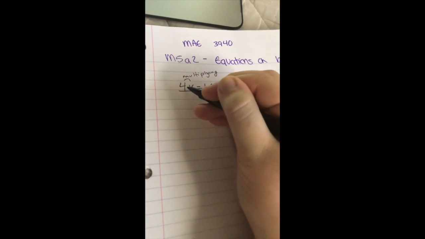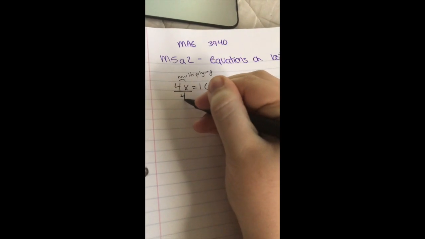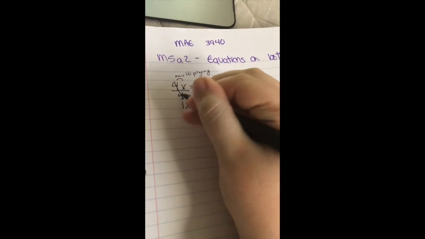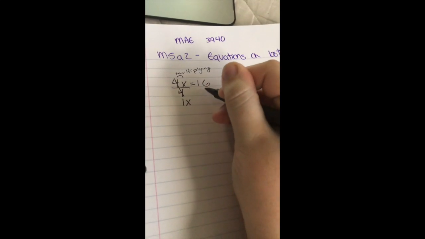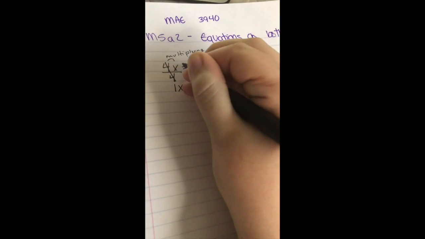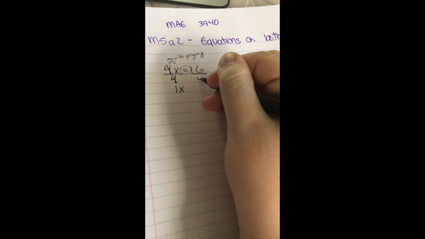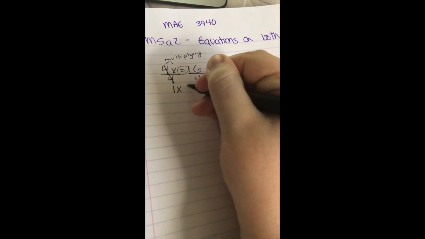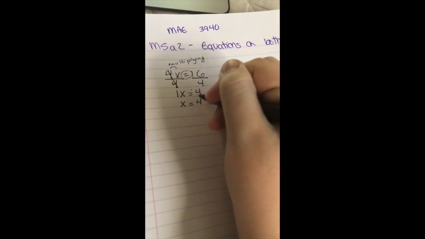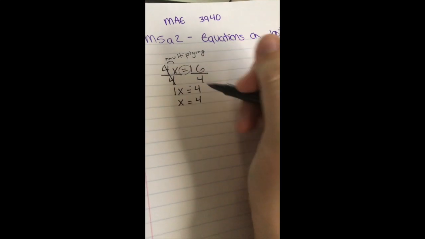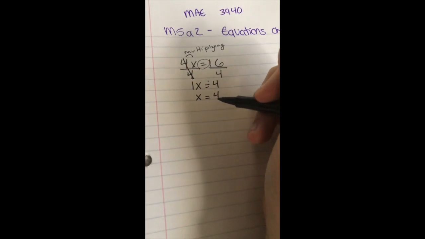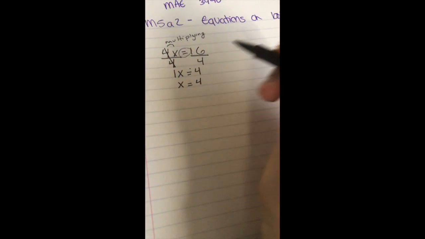We want to get rid of this 4, and so we divide by 4 to make this a 1 followed by our x. And then, of course, what we do on one side has to equal what we do on our other side. So 16 divided by 4 equals 4, and so we can say that x equals 4. We don't need the 1 in front, but having the 1 in front can help us visualize what's happening until we get to a final answer.